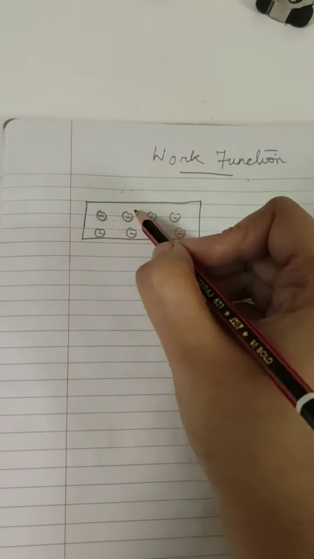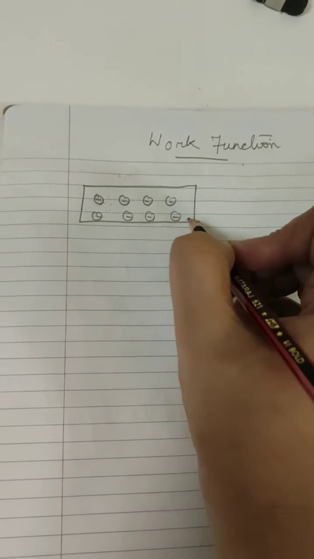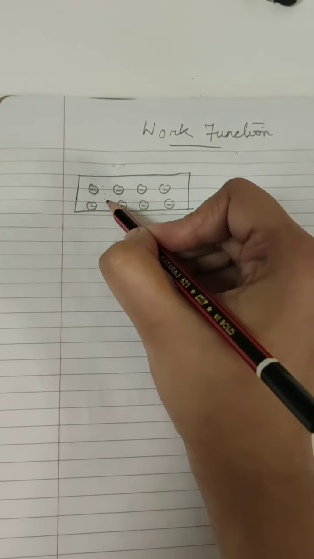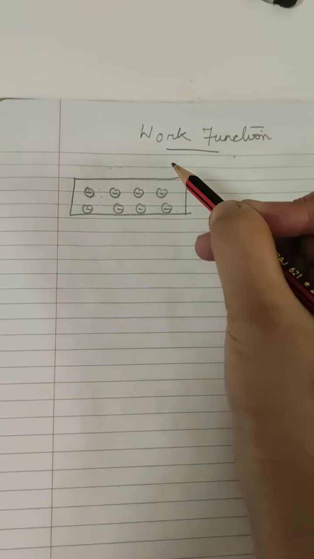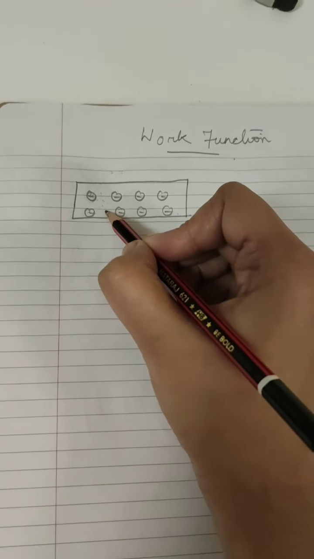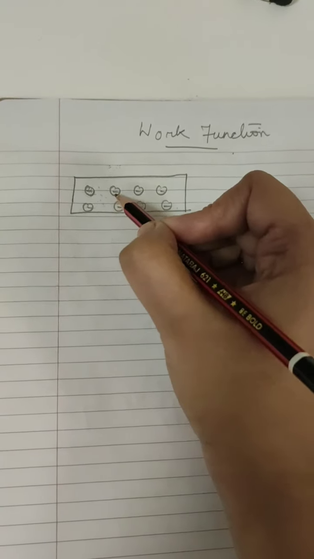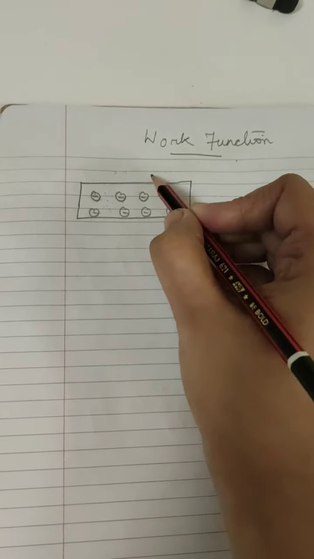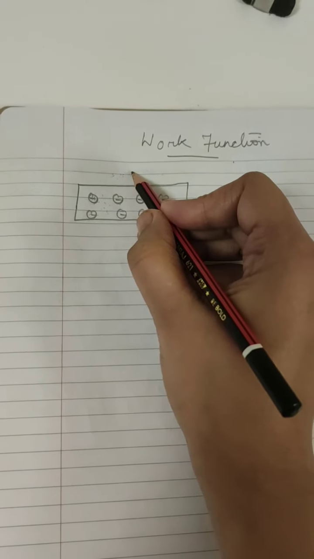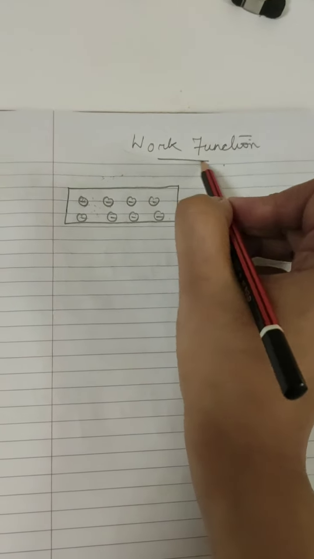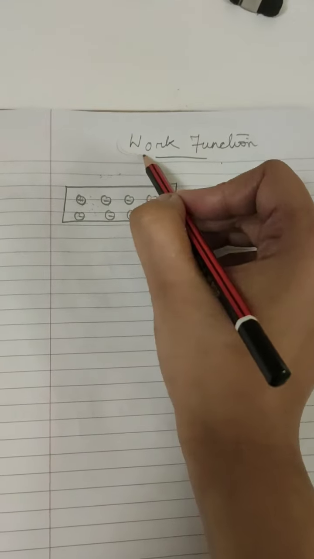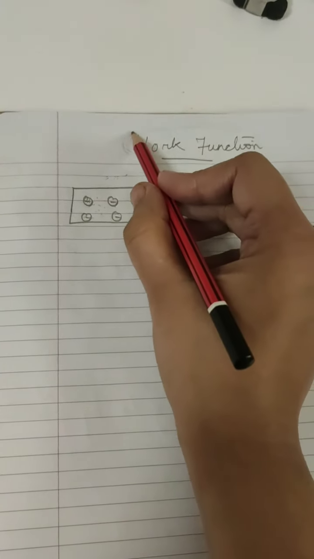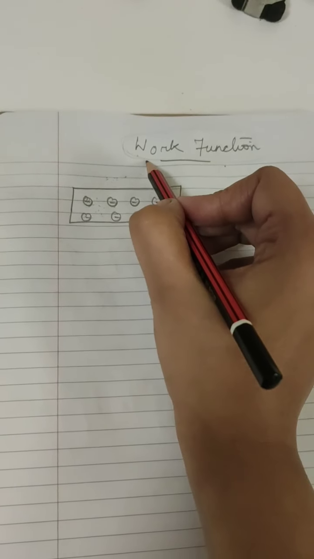Okay, so these electrons are bound to the metal with a certain binding energy, and an equal amount of energy or an energy greater than the binding energy is required to eject the electron from the surface of the metal, or to pull out the electron from the surface of the metal. So that minimum amount of energy required to pull out an electron from the surface of the metal is called the work function of the metal.